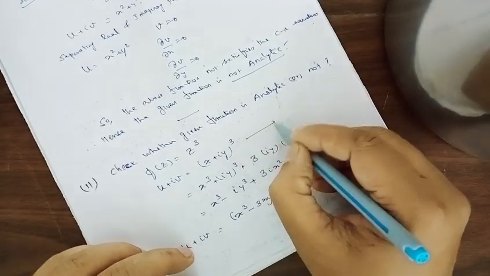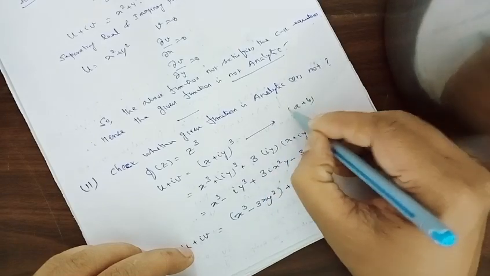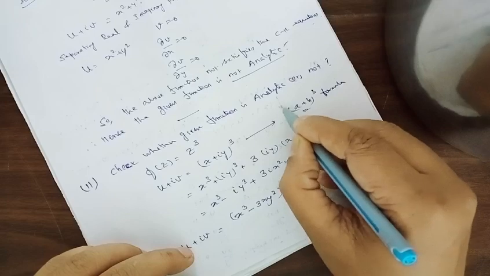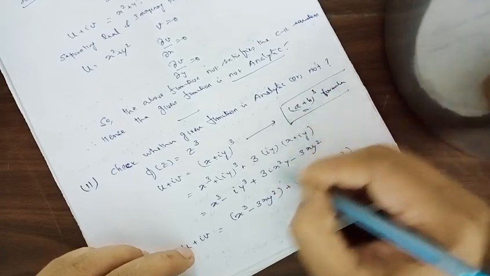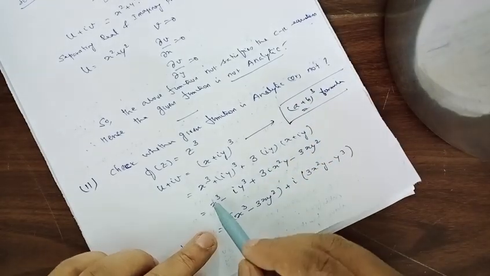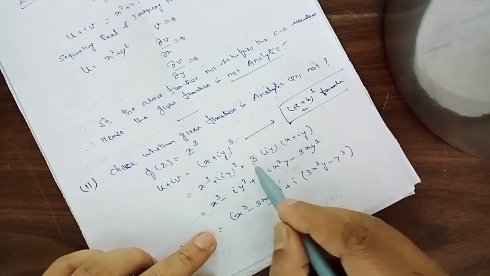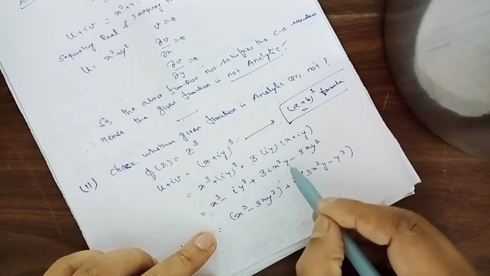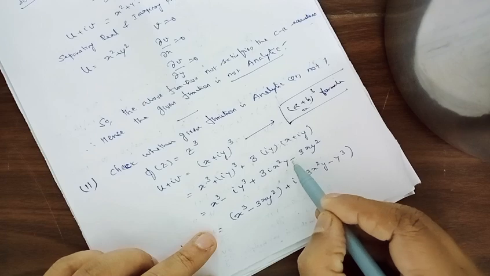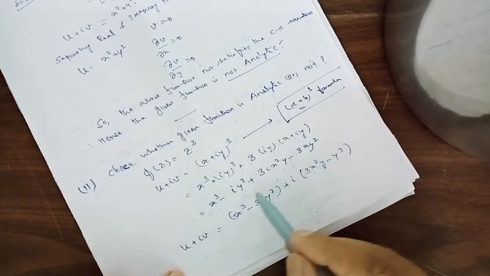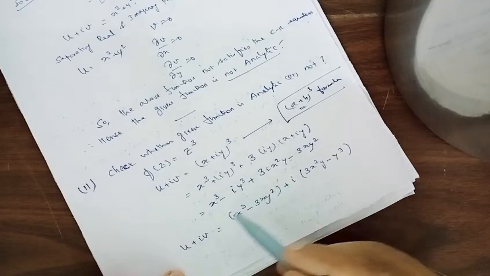So this is similar to the a plus b whole cube formula. You expand the terms and you will get x cube minus iy cube, plus you multiply inside, 3ix square y minus 3xy square. So from this, separate the real part and the imaginary part.